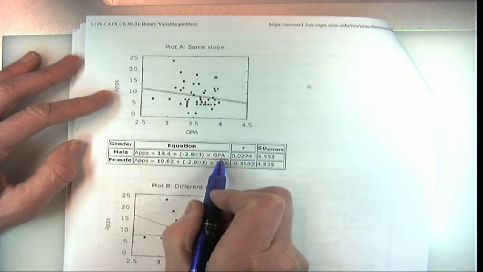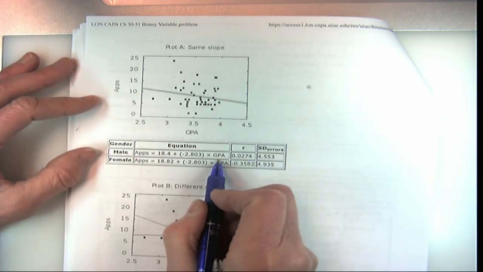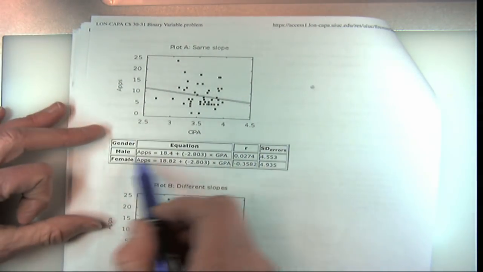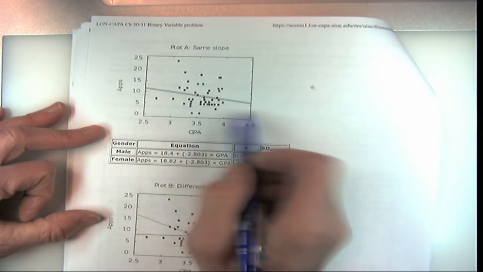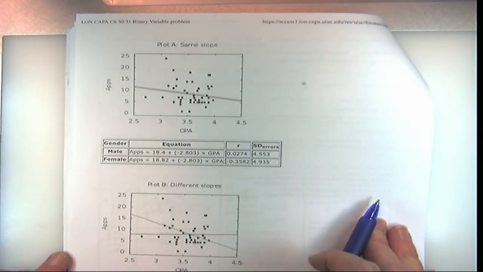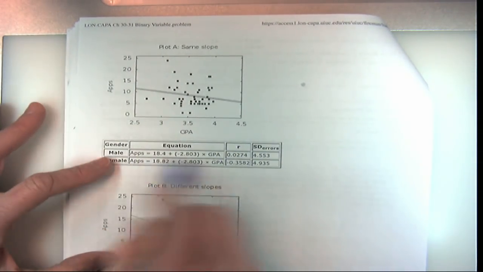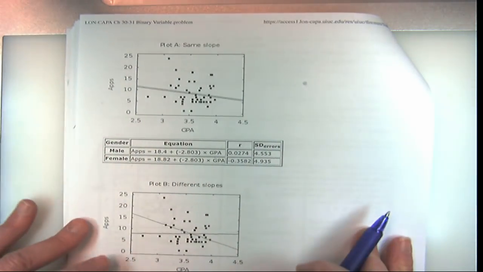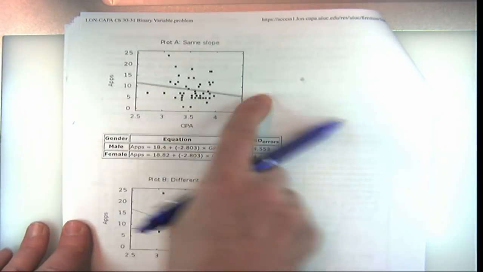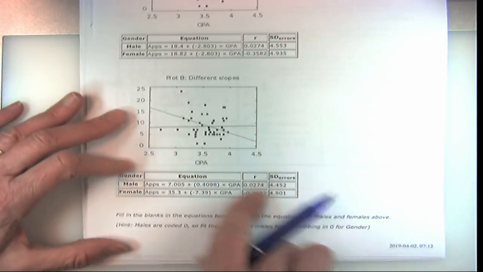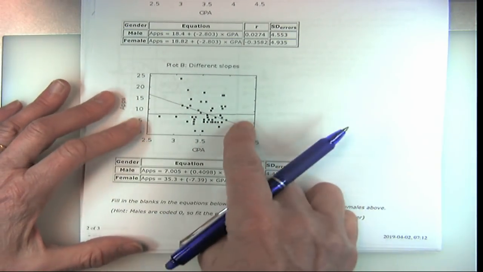What would be the interaction term? It would be GPA times gender. We don't have it here, so we have two different ones. Now, there's simple regression. This is for males and females, and they force them to be parallel. And here, this is how they really look. They really have different slopes.